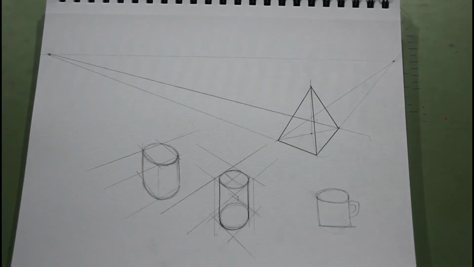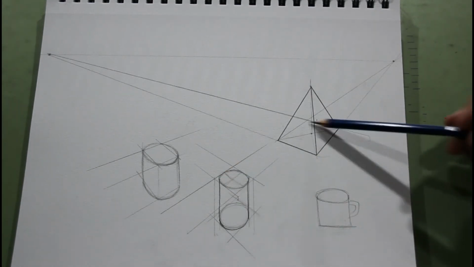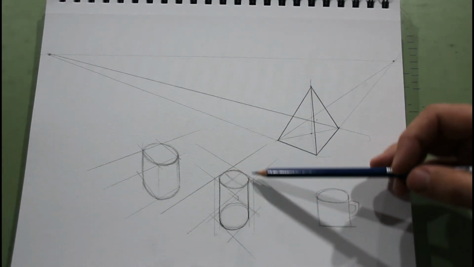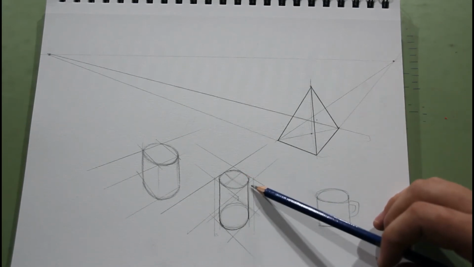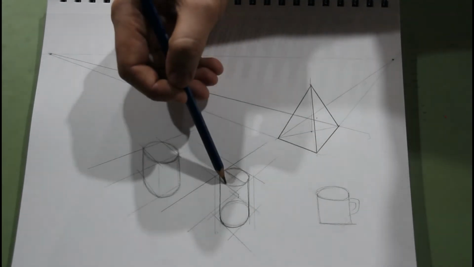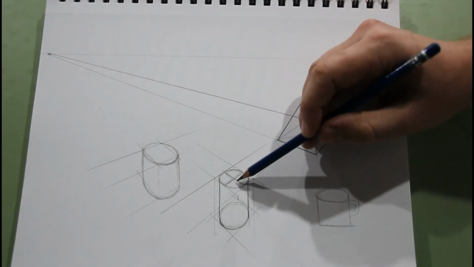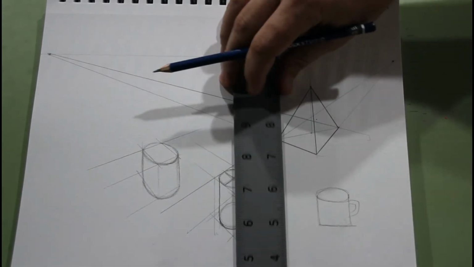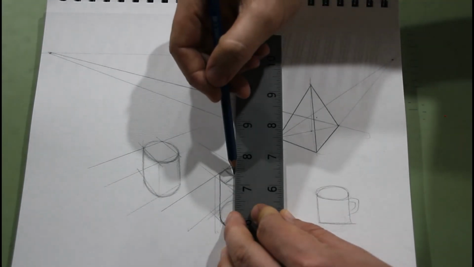Alright, so if we were going to make a cone, we would do the same thing as starting with the base of a pyramid. Here we're going to start at the base of the cylinder. I'm going to use this one because it's already here. I make this X that goes through the middle to find that center point. Bring a line that comes straight up.